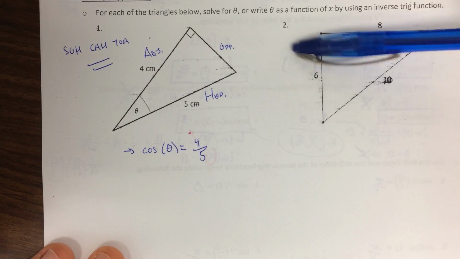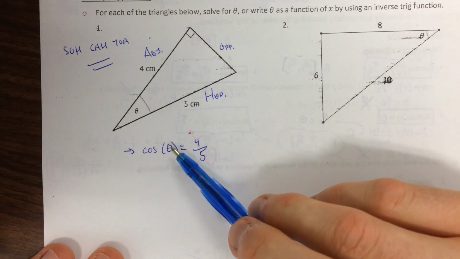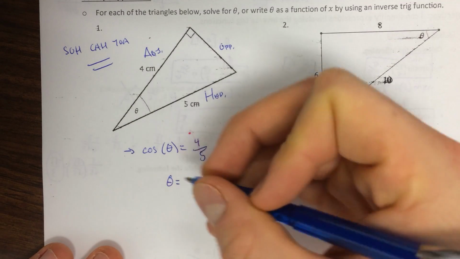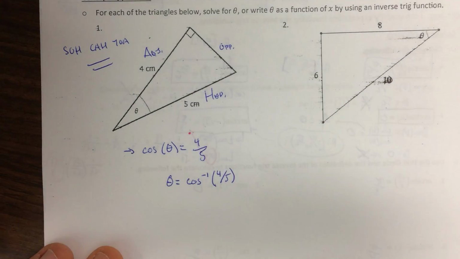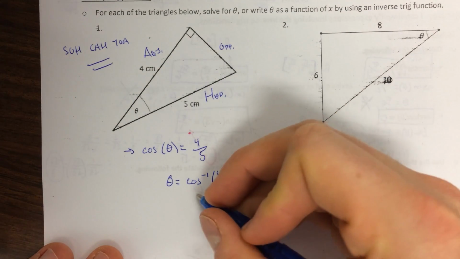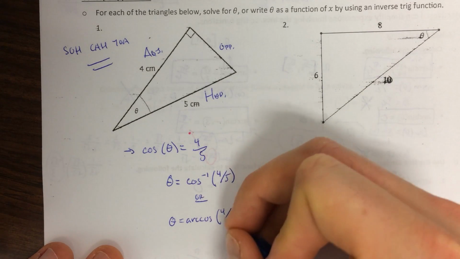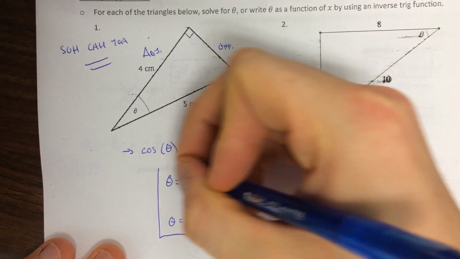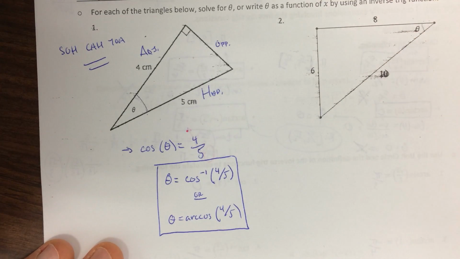Now, similar to solving an equation, think about cosine as being applied to theta. We're trying to get theta on its own, so we want to do the inverse of cosine. In order to do that, we say theta is cosine inverse of 4 over 5. Or another way we could write this is theta is equal to arc cosine of 4 over 5. We're going to see this on Monday and Tuesday, but if we were to put this into our calculator, that would actually tell us the angle theta. So we have theta on its own, which is what we want, and that's it.